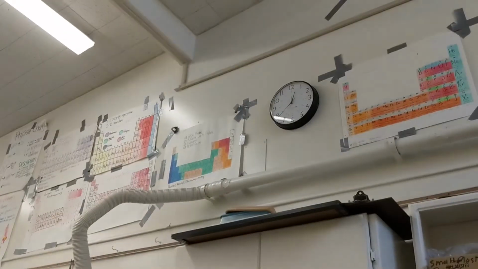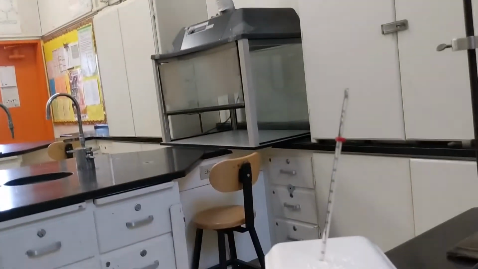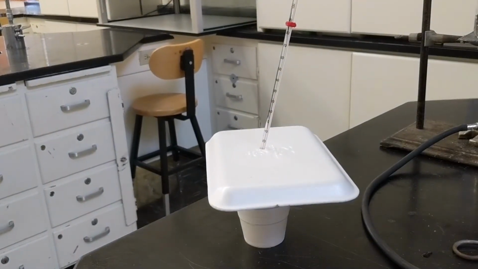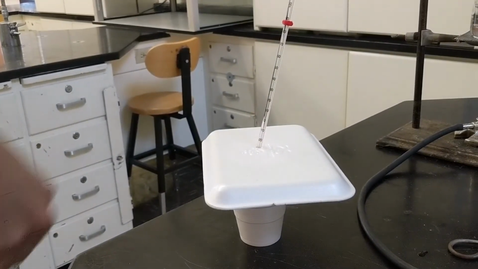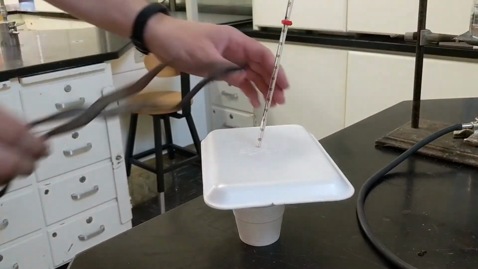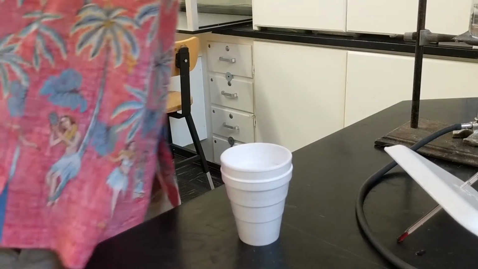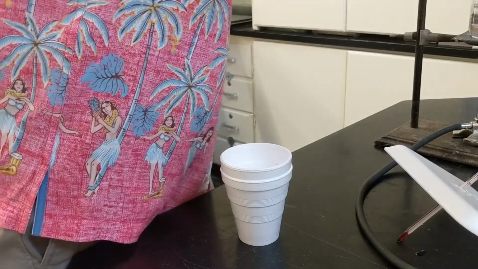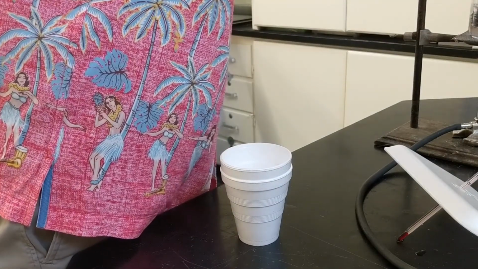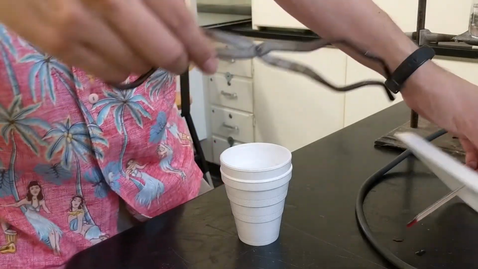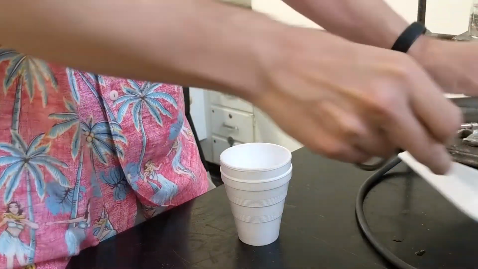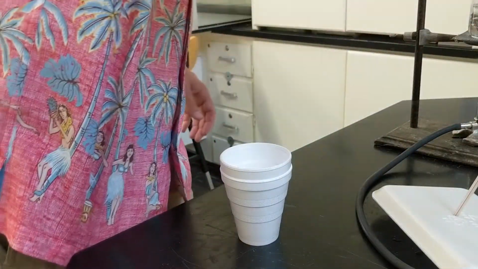And it's been boiling for quite a while now, so I think it's time to put that in our calorimeter and see what temperature it goes up to. So I want to do this as fast as I can. I want to make sure I don't break my thermometer either, so let's bring that up.